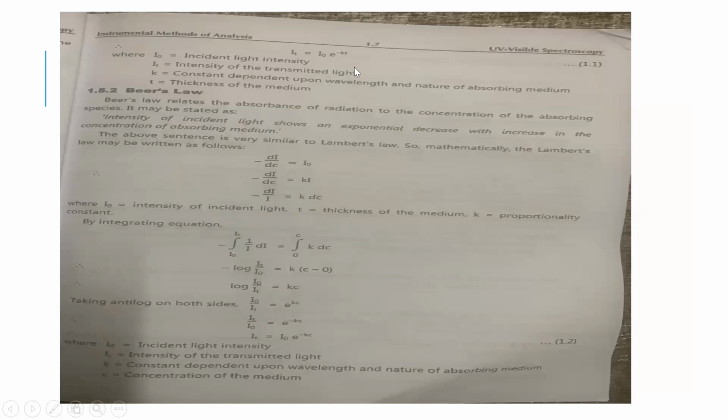On integrating this equation, we get minus log It by I0 is equal to K into t. Finally, this equation can be written as It by I0 is equal to e to the power minus kt. So this is the final Lambert's law.